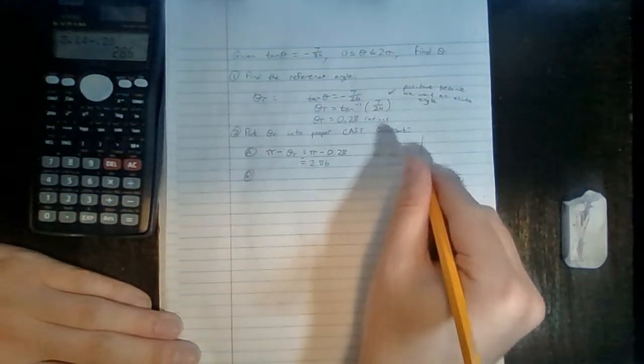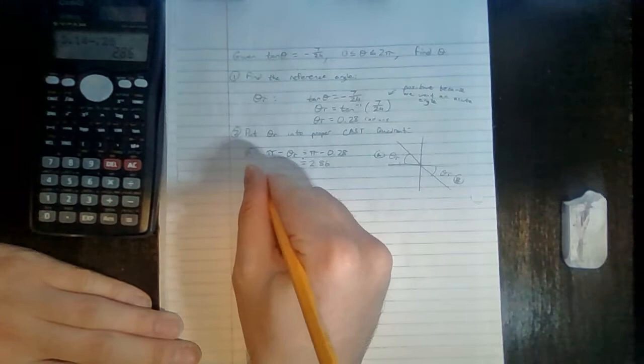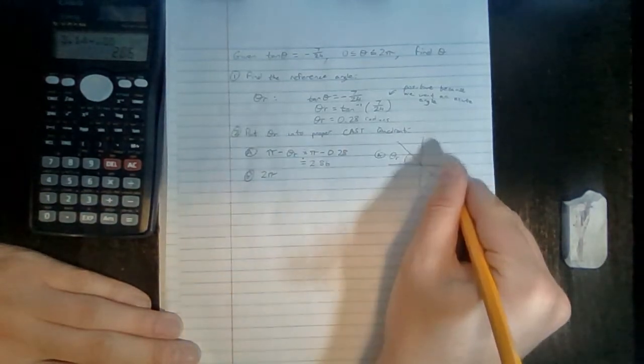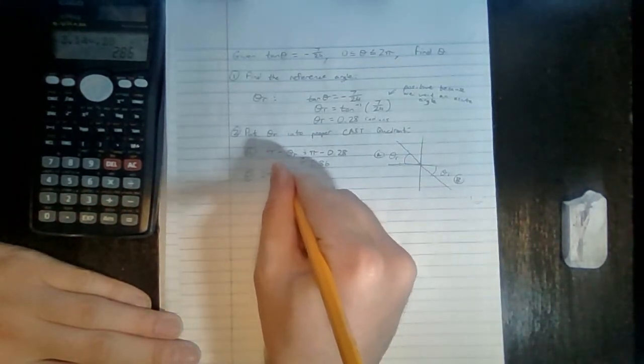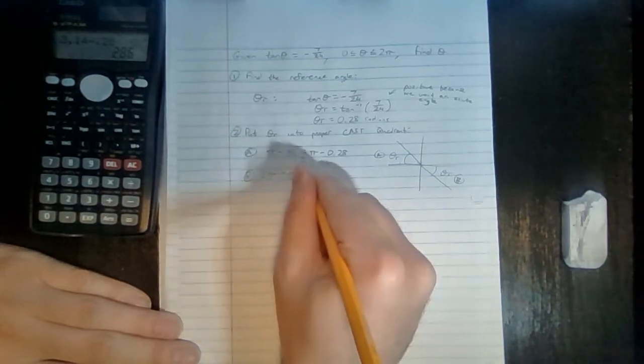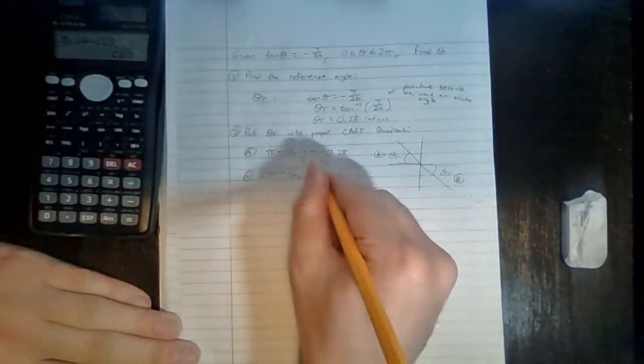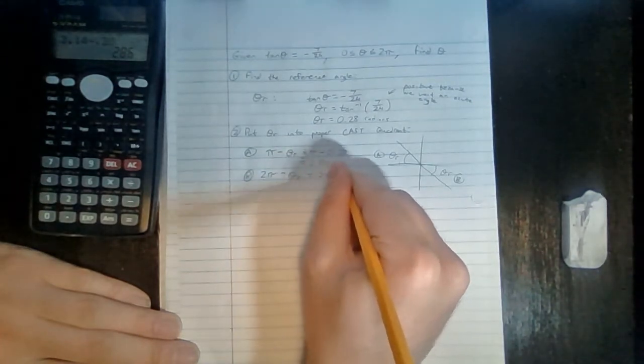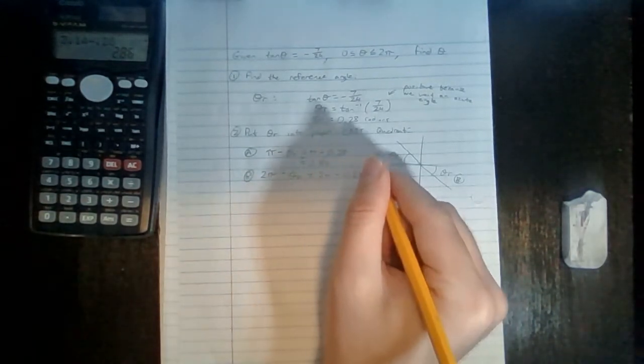Our second angle goes all the way around to 2 pi, and then we're going backwards. We're going to subtract that related acute angle, that reference angle, 2 pi minus 0.28.